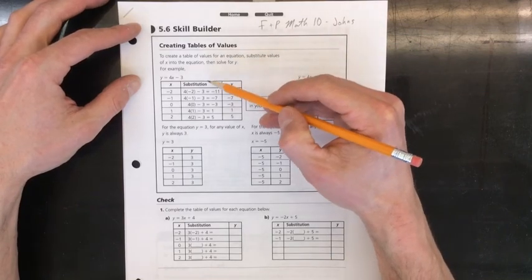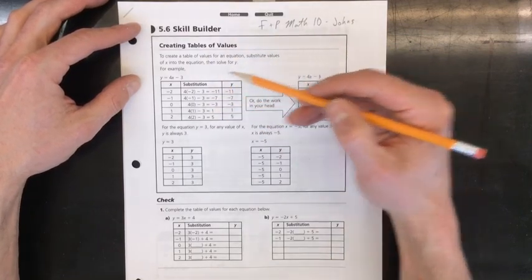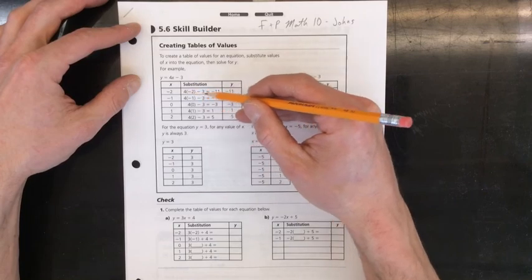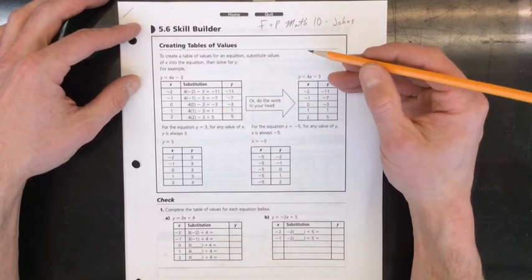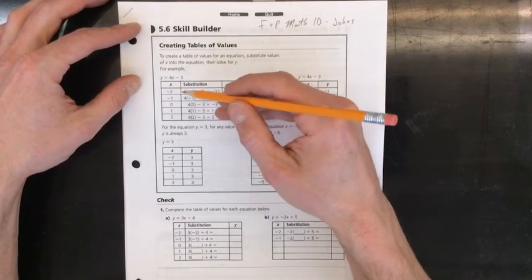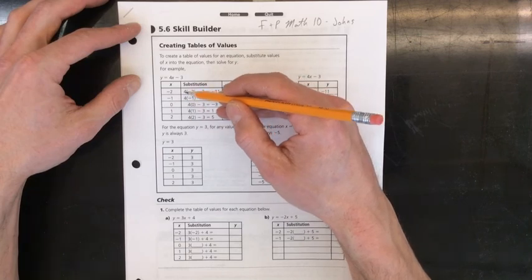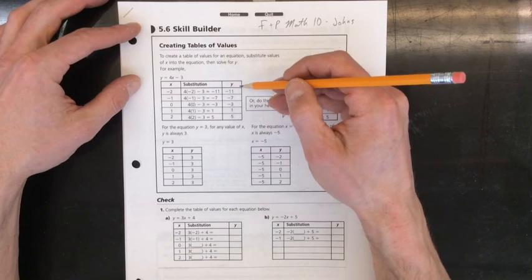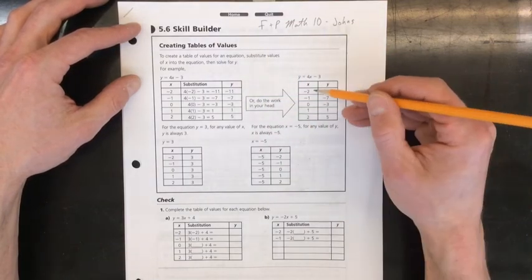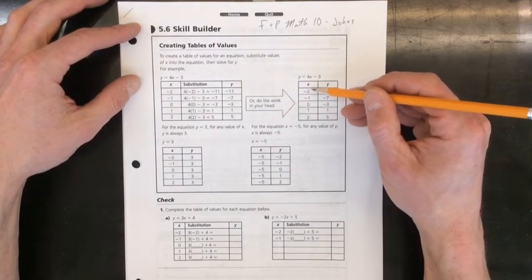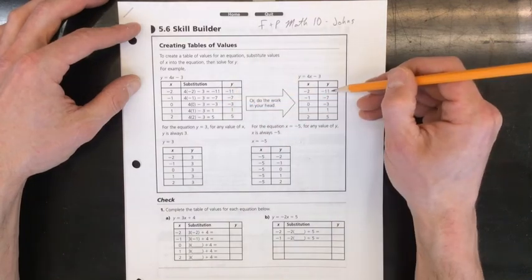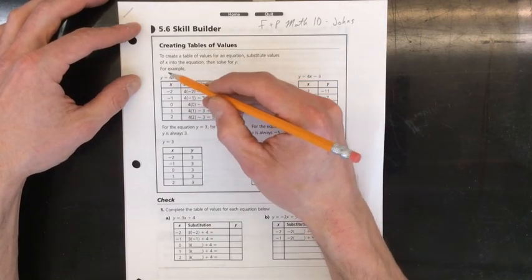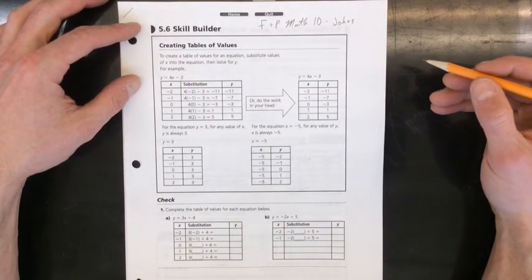And basically this is the function machine. We put in x's through the machine, we get out y's. And so if we look at this example, they're putting in negative 2. 4 times negative 2 would be negative 8. Minus 3 would be negative 11, and that's our y value. If we did the work in the head as x's go in, then y's come out, and this is our function, y equals 4x minus 3.